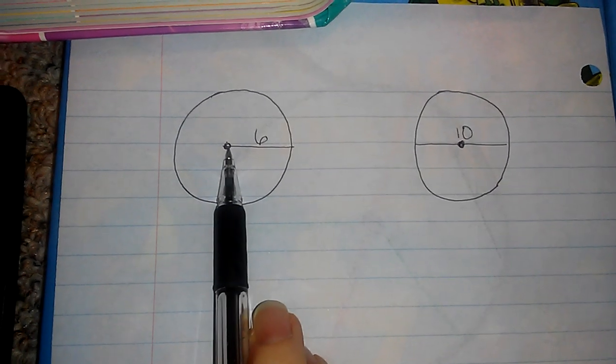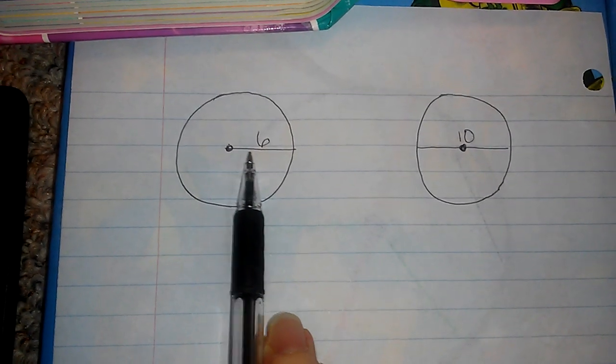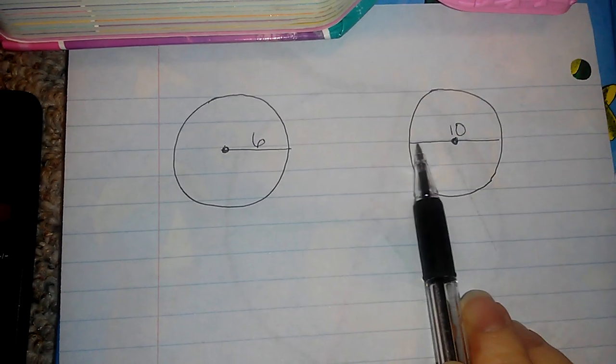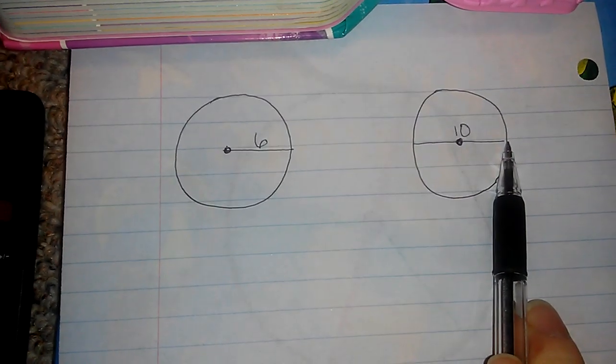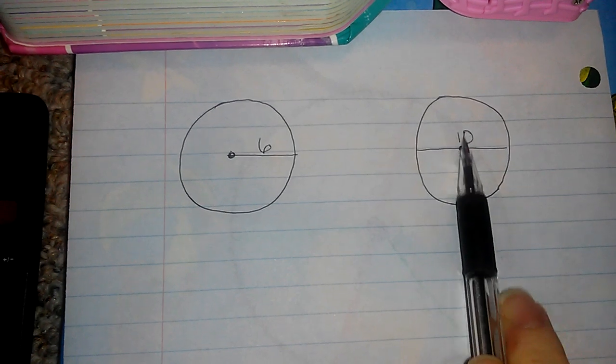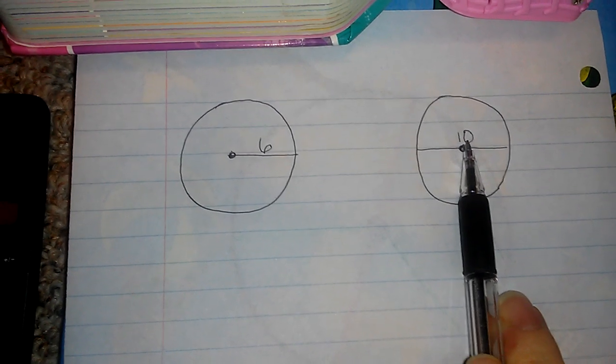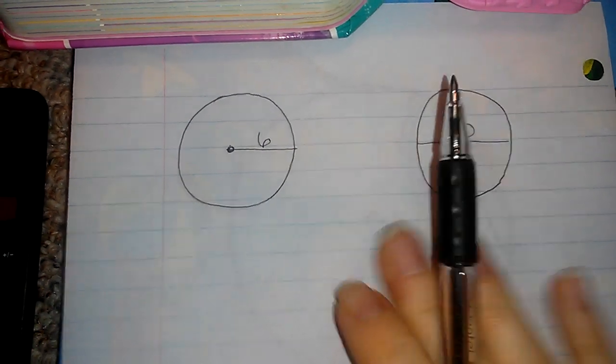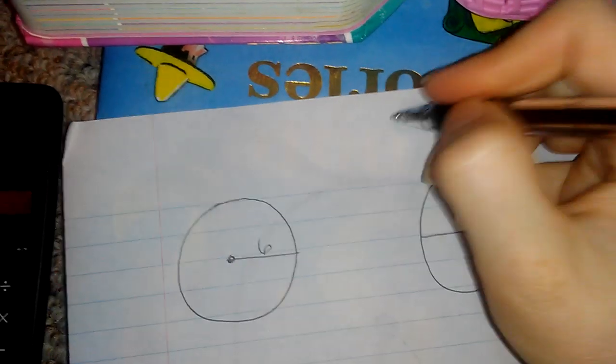As you see, we have a center in the middle with a line labeled 6. And then you have a line that goes across. Remember, that's the diameter. It goes through the center, and we have a 10. So the first thing we're going to want to know is what are our formulas. So up top, let's write down what our formulas are.